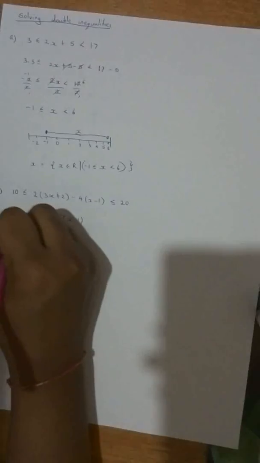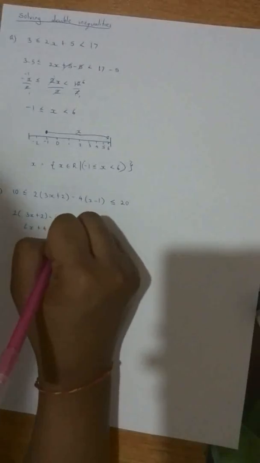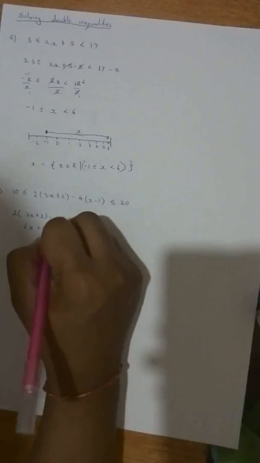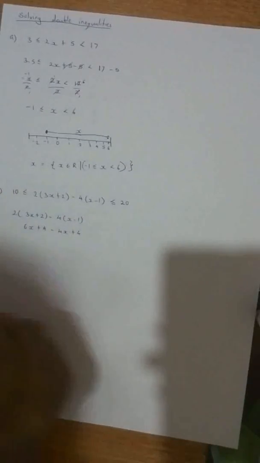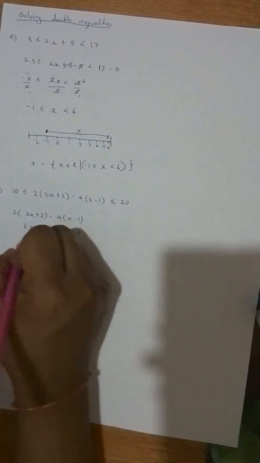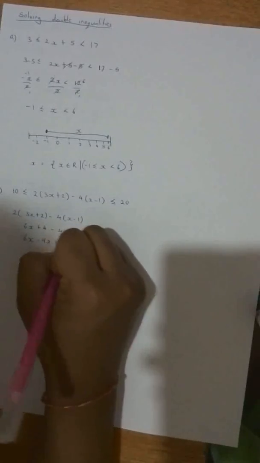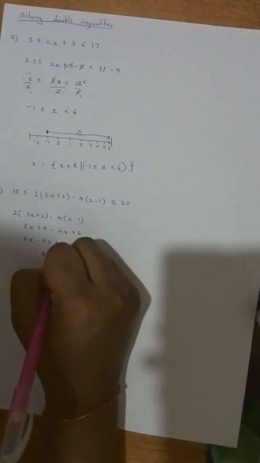We multiply, that gives us 6x plus 4 minus 4x plus 4, since a negative times a negative gives us a positive. Here we'll arrange the values and we get 6x minus 4x plus 4 plus 4, so we remain with 2x plus 8.